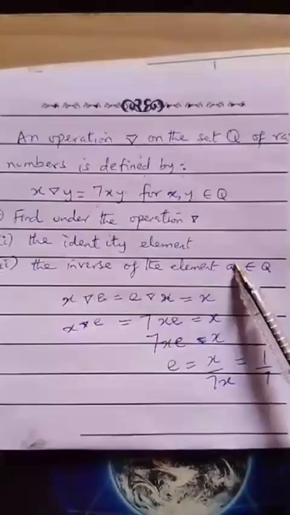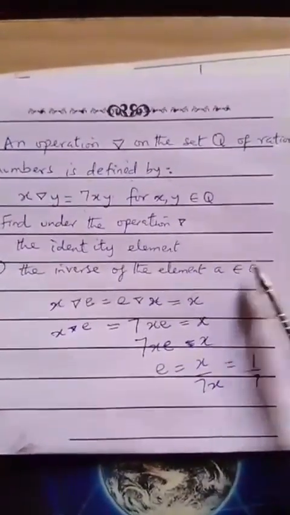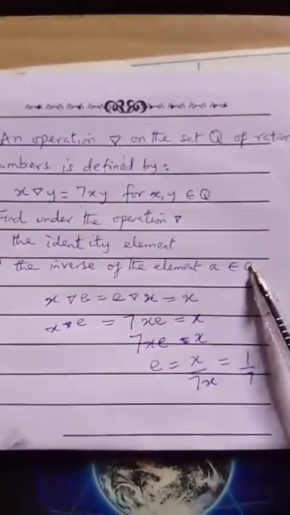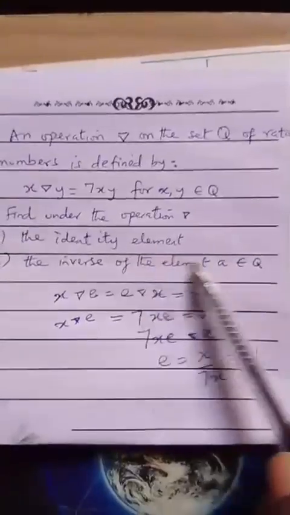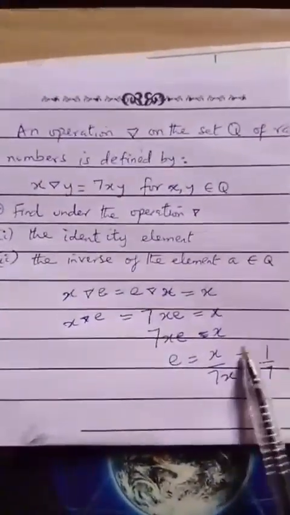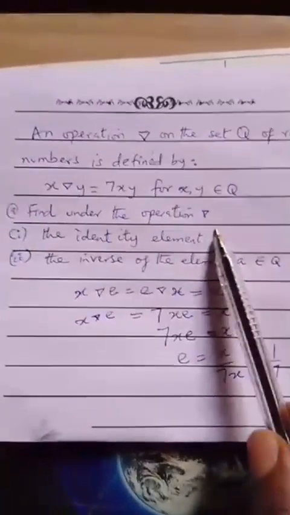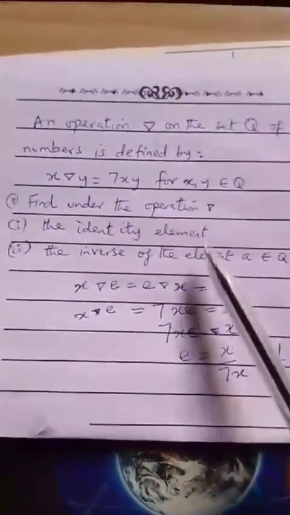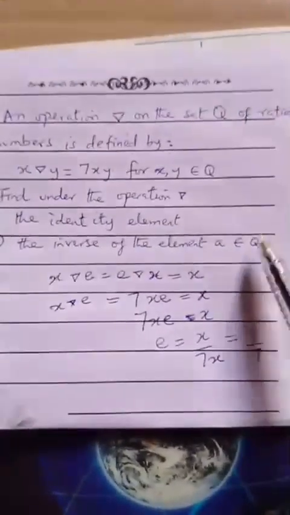So the next thing is to find the inverse of the element a. Okay, so we have an element a as part of this set of rational numbers. Just pick out an element; I need to find the inverse. Take note: the identity element is the identity element for the whole set under the given operation. So the identity element in this case, 1 over 7, is for the whole set of rational numbers.